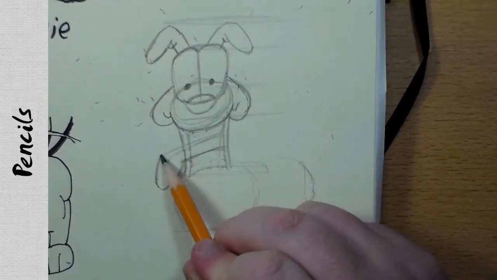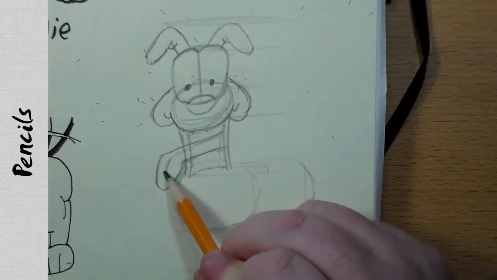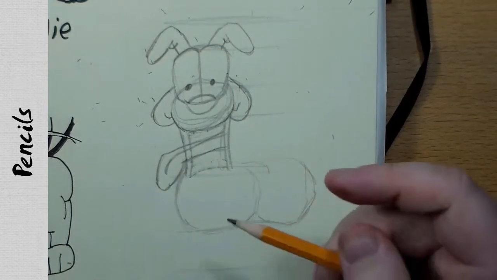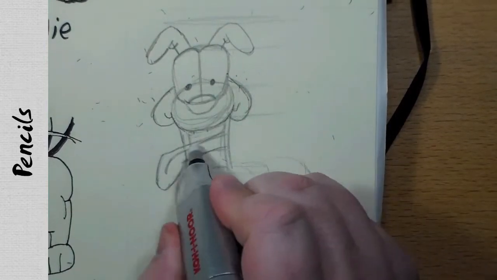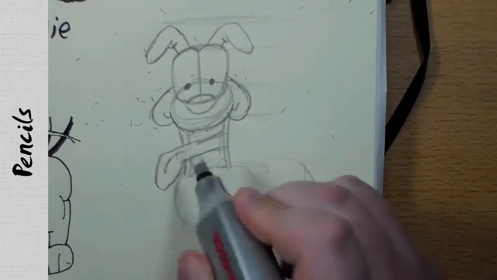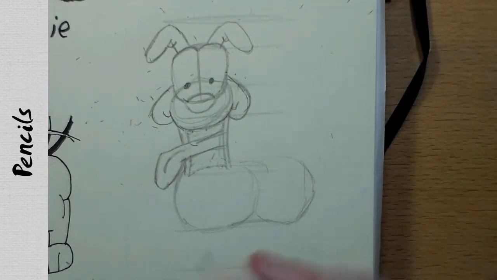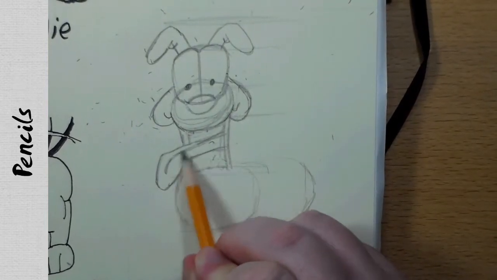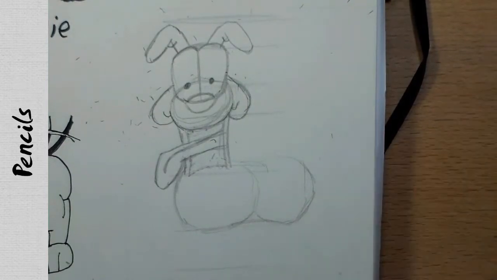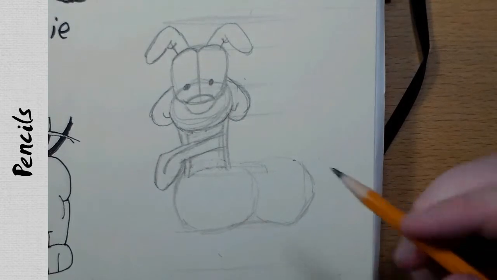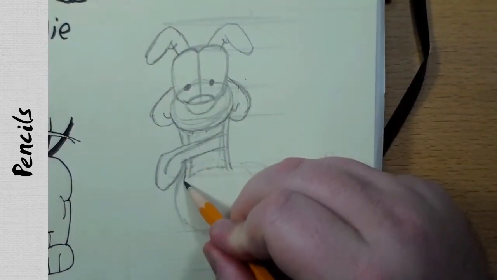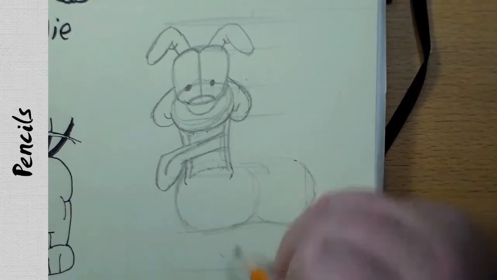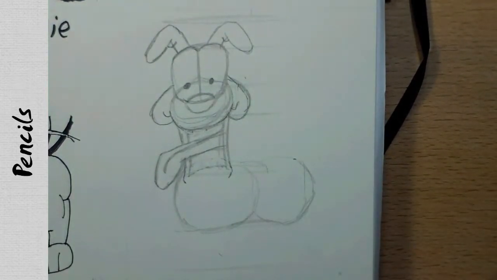And let me darken that in just a little bit. Alright, just so I know when I go to actually do that, I'm going to go on and erase that out. Okay. Now, I am going to give him a little bit of a little bottom lip there again.